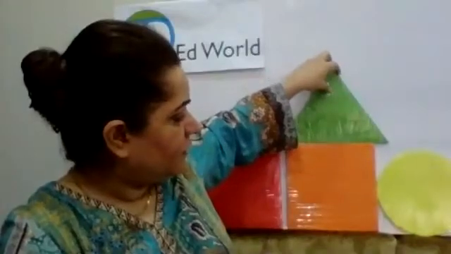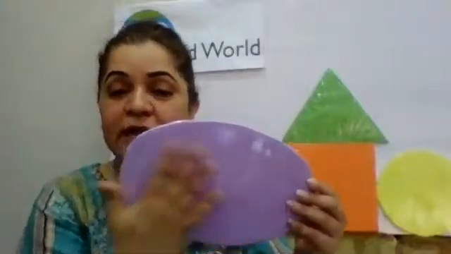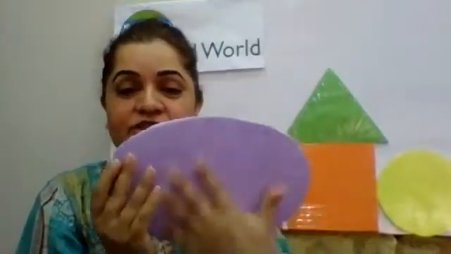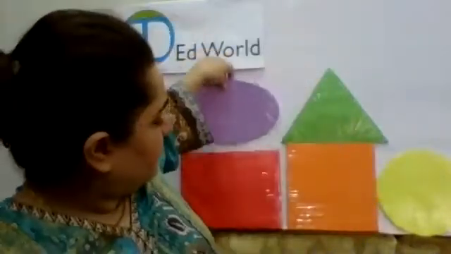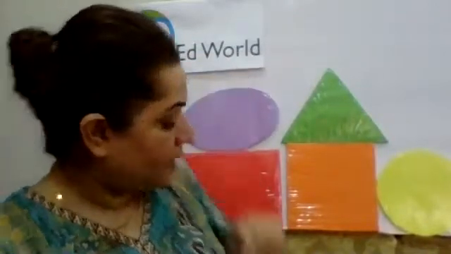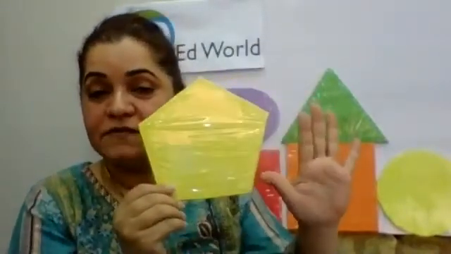So if I'll try to fix it over here, maybe. And then we have got oval, right? A flat oval shape. If this will be an egg, this will have the dimensions, but this is a flat shape. Okay, so if I can fix it over here as well. Okay, then just quickly, pentagon, because these have 5 sides.